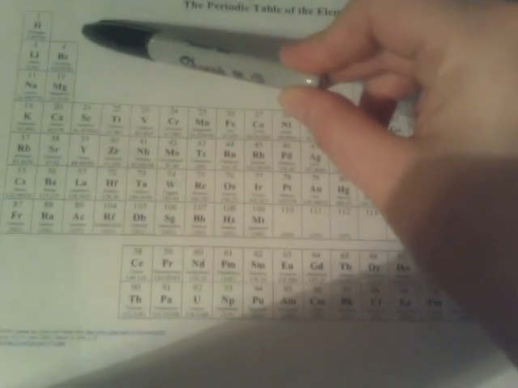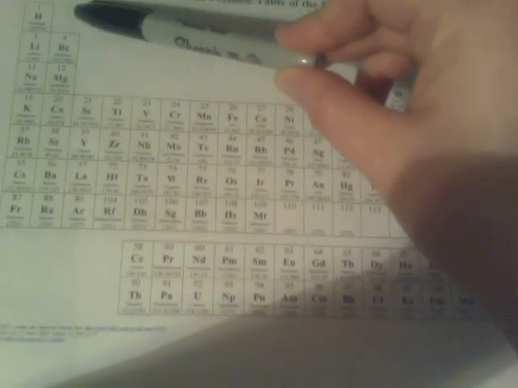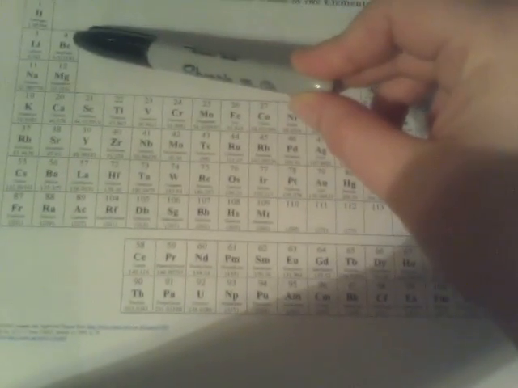So normally, to get to chlorine, we would have to start at hydrogen, then helium, so 1s1, 1s2, 2s1, 2s2, 2p1, 2, 3, 4, 5, 6, so 2p6, 3s1, 2, right? So we'd have to do all that to get to chlorine.